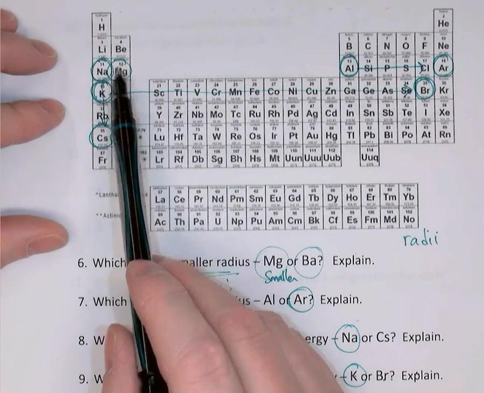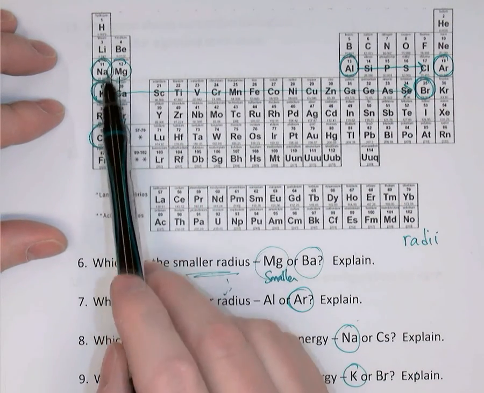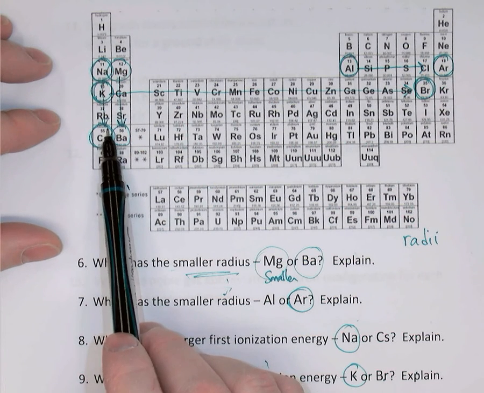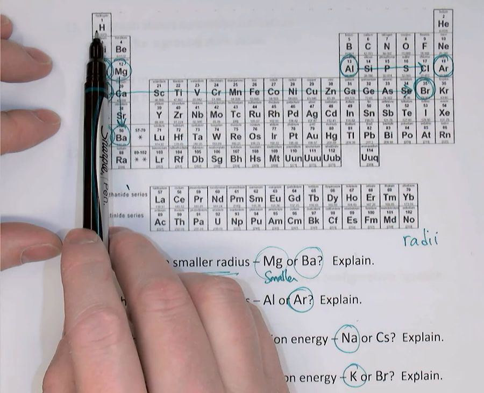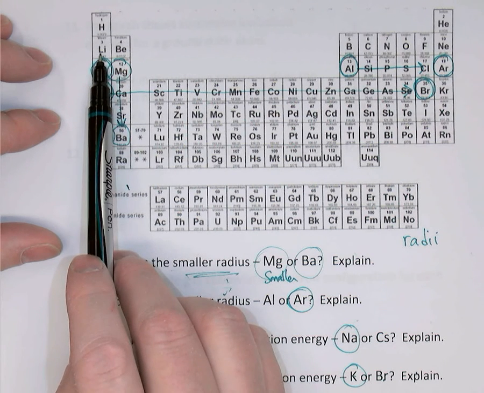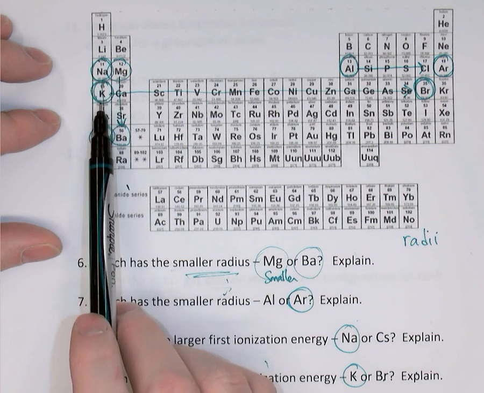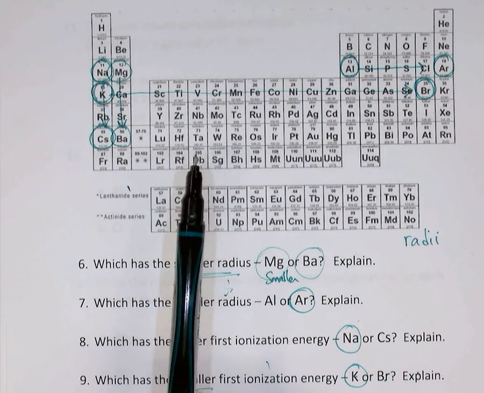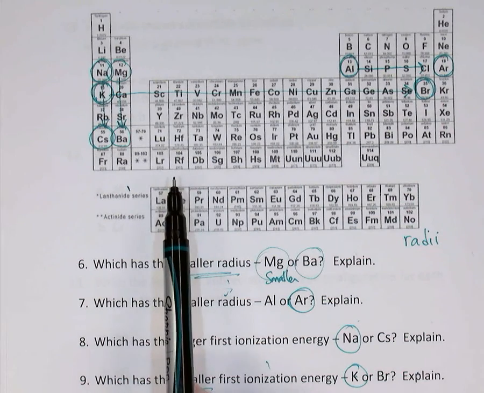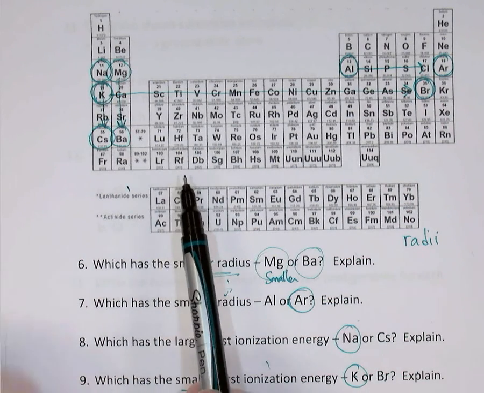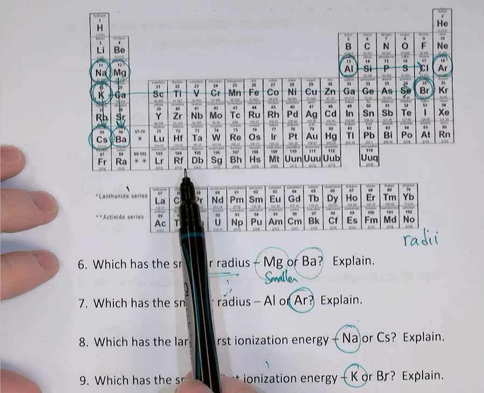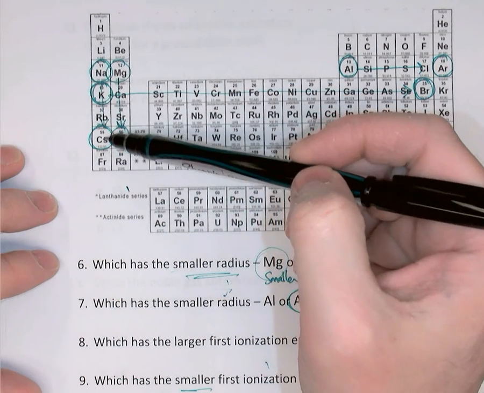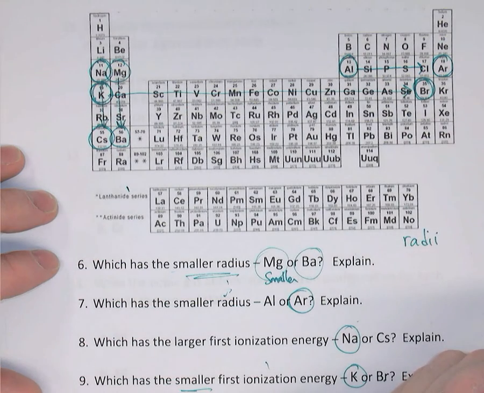Well, there, the first thing we notice is that when you go down a group, the valence electrons are not in the same principal energy level. Hydrogen is in level 1, but lithium's valence electron is level 2, level 3 for sodium, level 4 for potassium. And we remember that when the energy levels increase, the electrons with more energy are found further and further from the nucleus. Therefore, the atomic radii are going to get larger and larger when you go down the table.